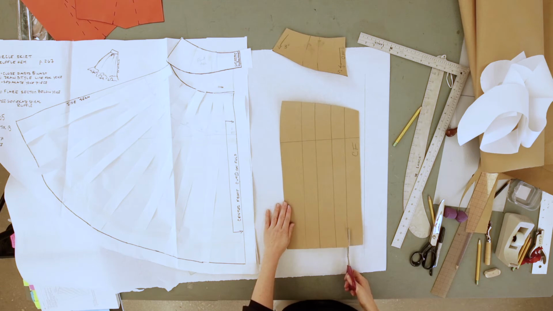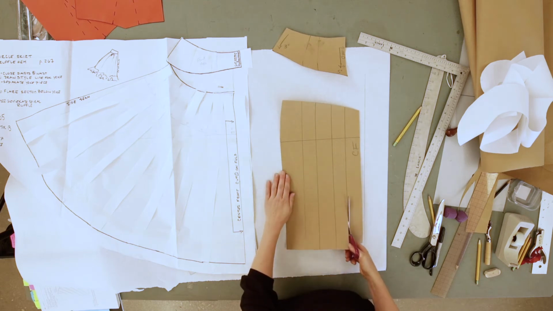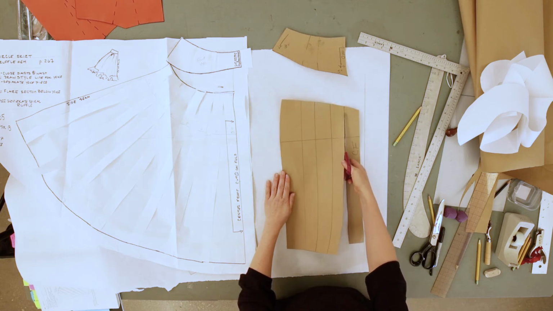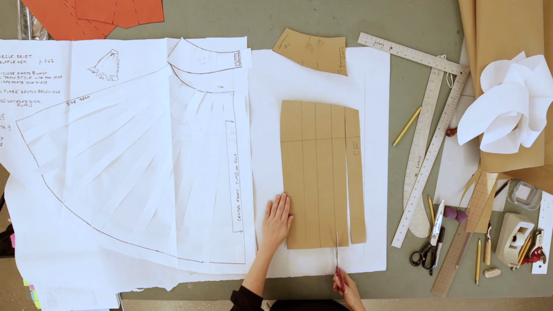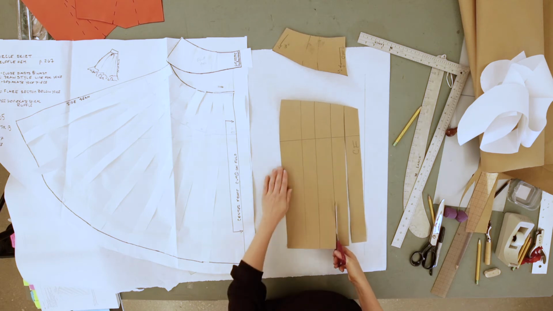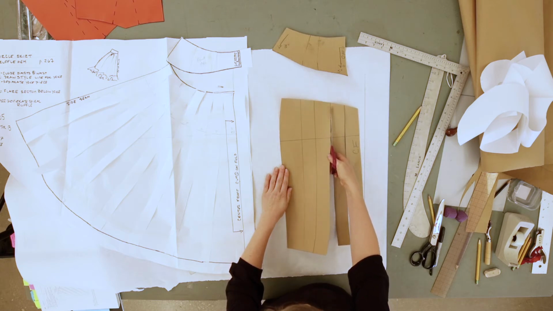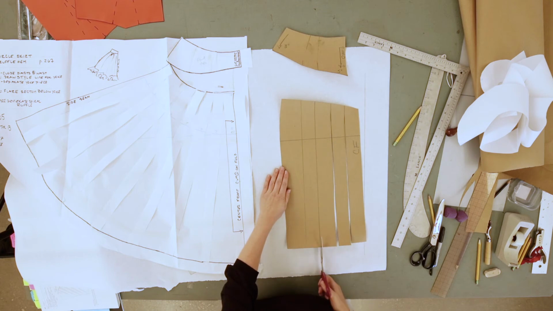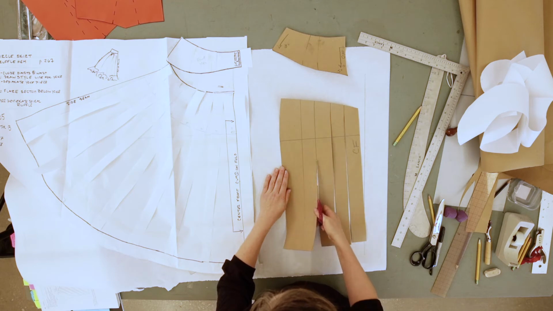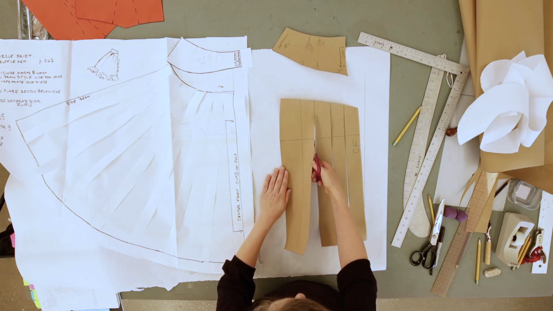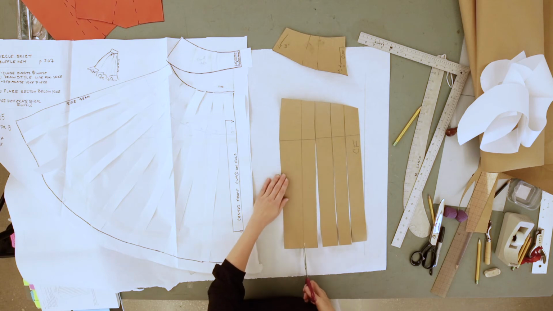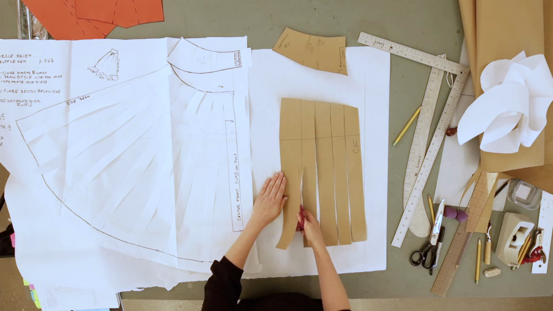So we're going to slash from the bottom hem up to the yoke seam, backing off about 1/8 of an inch from that yoke seam. And then what we're going to do is pivot these open, just like we had done with our circle skirt and our flare skirt, to get the amount of fullness that we want to have.